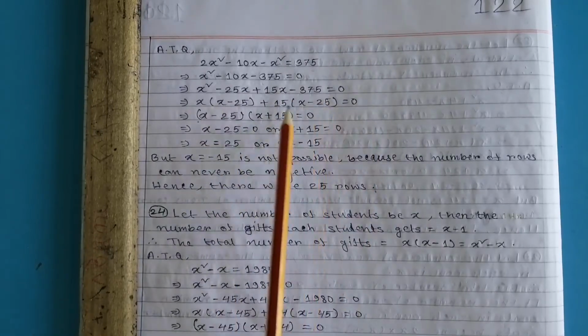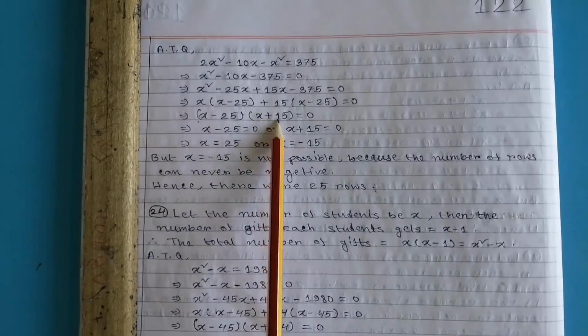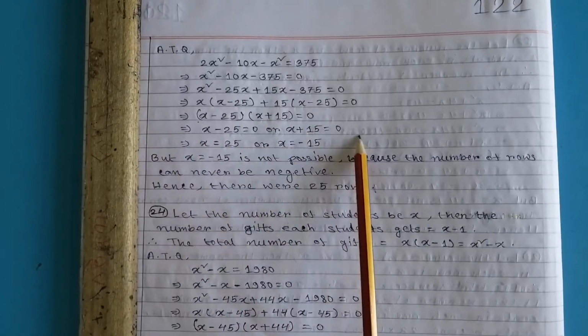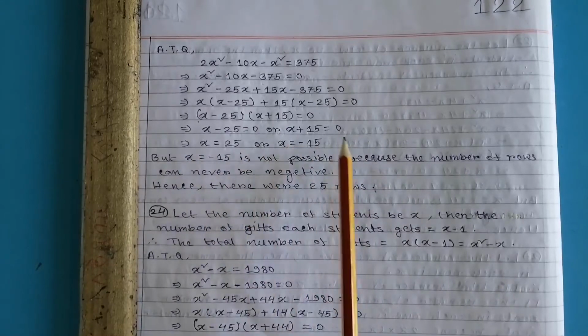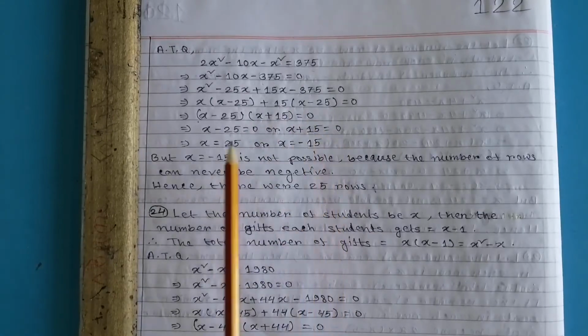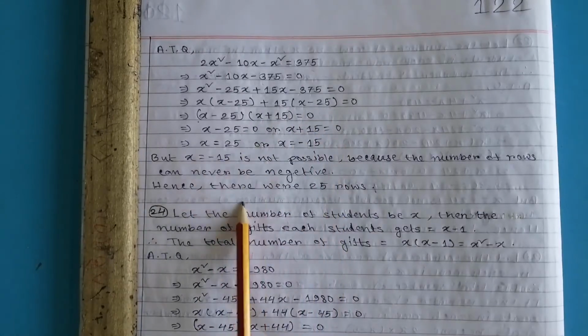Now x minus 25 you can take common, into x plus 15, that equals 0. This implies that x minus 25 equals 0 or x plus 15 equals 0. So x equals 25, x equals minus 15. But x equals minus 15 is not possible, because the number of rows can't be negative. So the number of rows equals 25. Hence there were 25 rows.